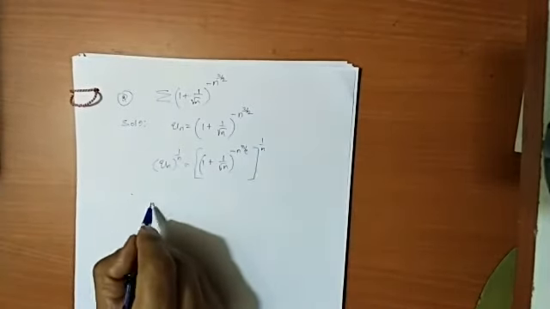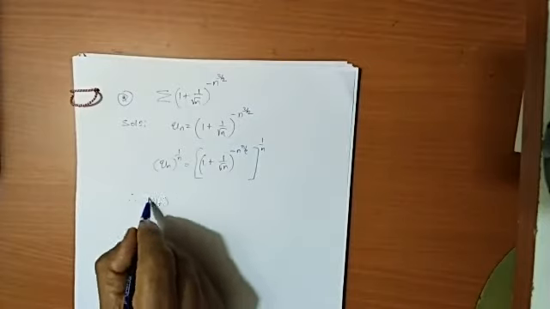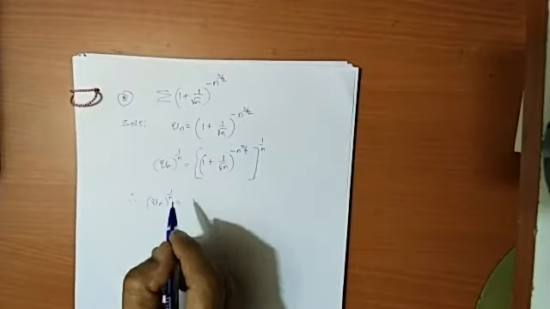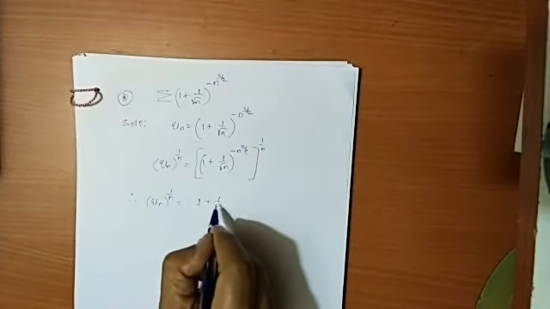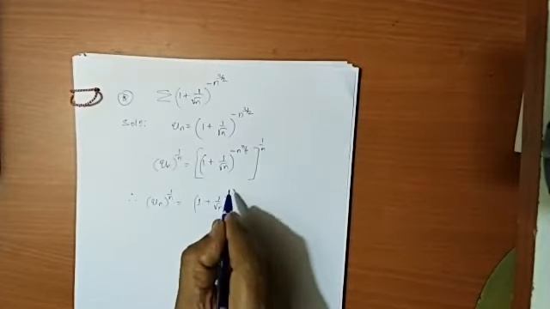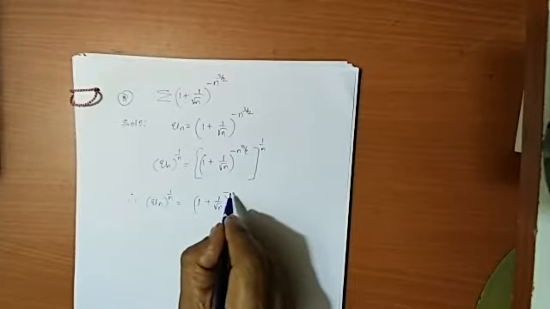Therefore, un raised to 1 by n will be equal to (1 plus 1 by root n) raised to minus root n.